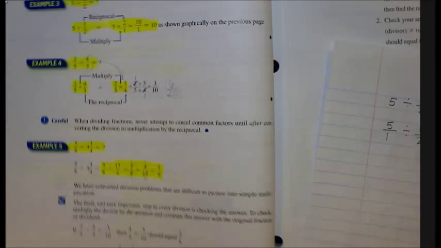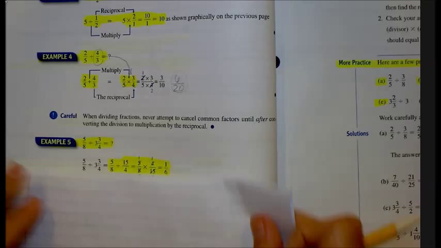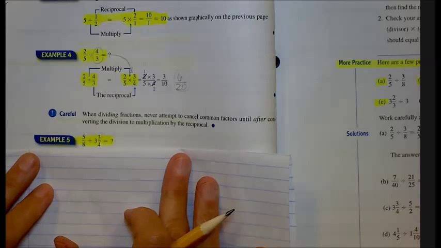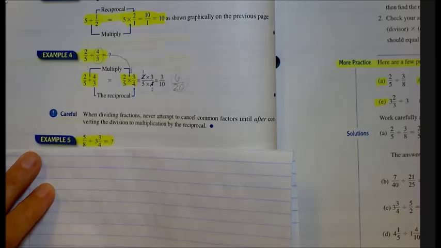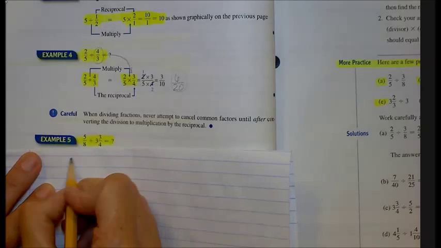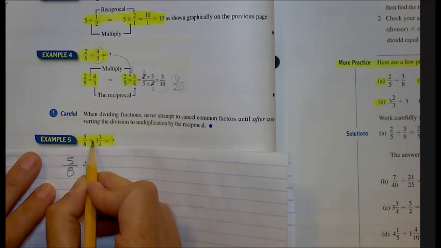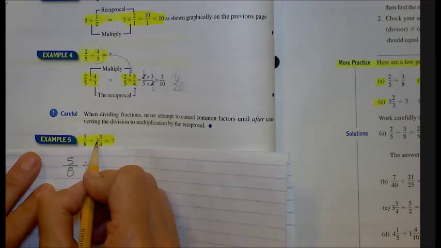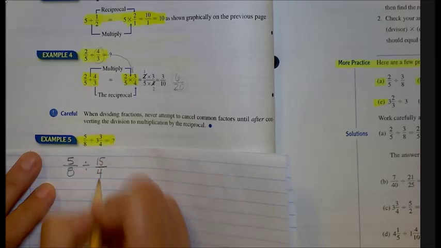Okay, let's do example number 5. Here you'll notice that there's a mixed number in here. So here we have 5/8 divided by 3 3/4. Guess what we're going to do with that 3 3/4? We're going to make it an improper fraction first. So we're going to do 5/8 divided by, let's put this in an improper fraction. So we're going to take 4 times 3 is 12, plus 3 is 15/4. Everybody agree?